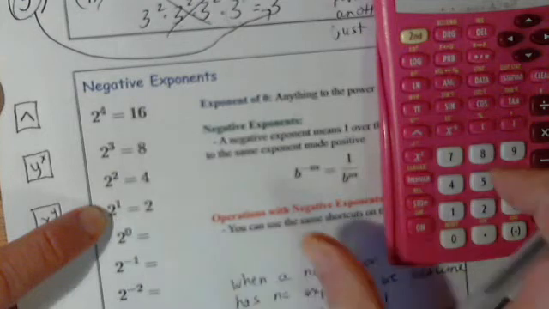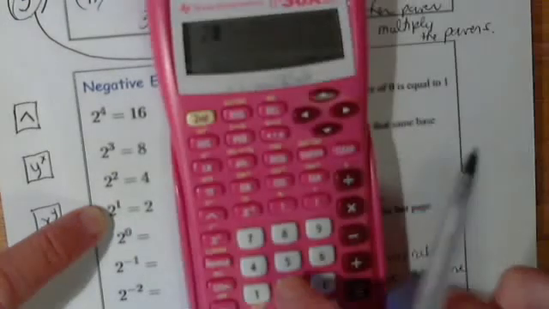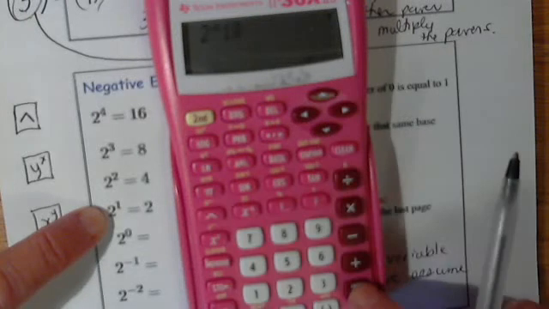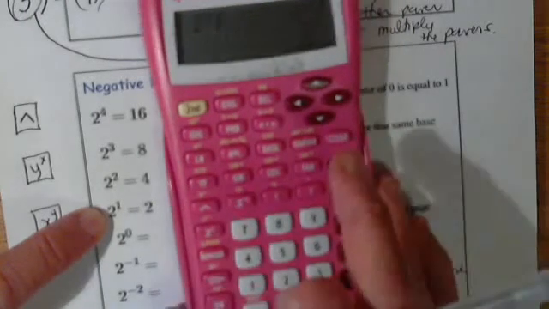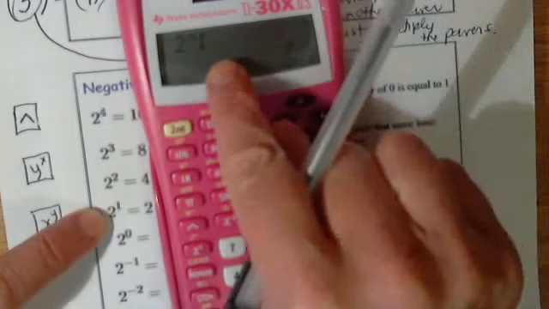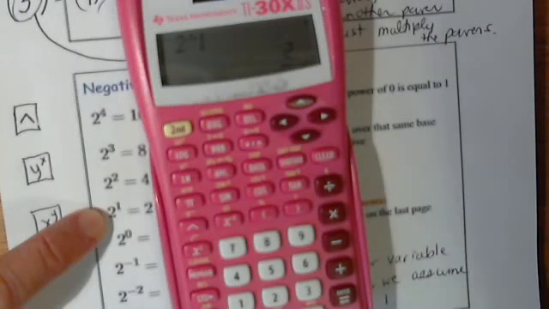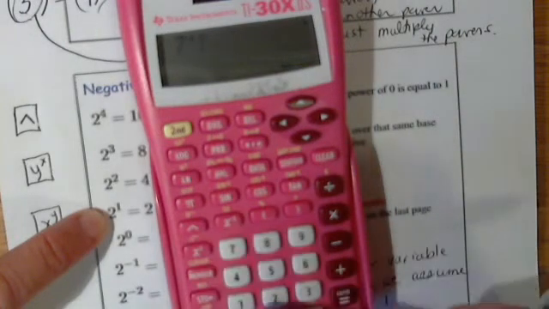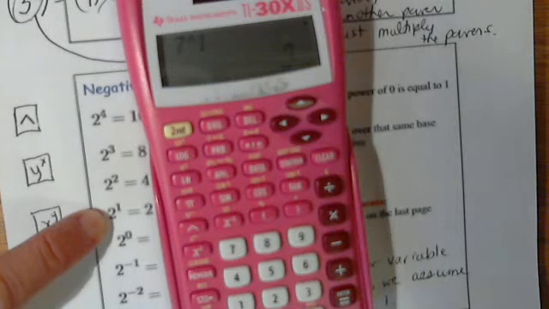So 2 to the 1st power, check it on your calculator, 2, power up, 1 is just 2. In fact, any number raised to the 1st power is just itself. And let's try your favorite number. Mine is 7. If I do 7 raised to the 1st power, I get 7.